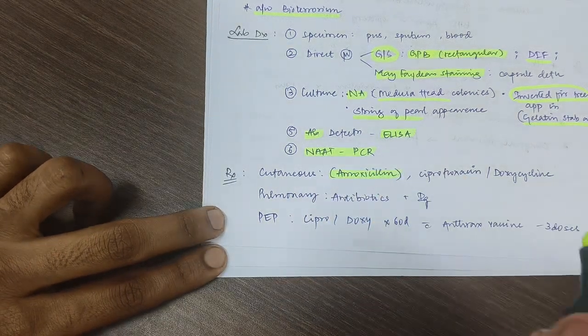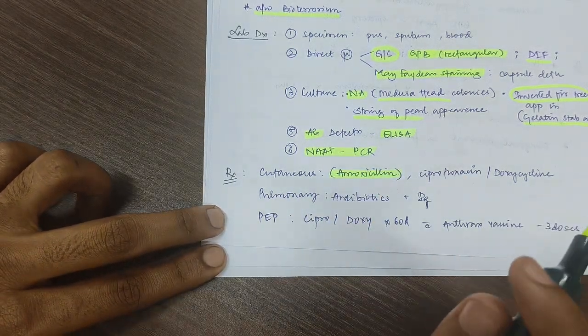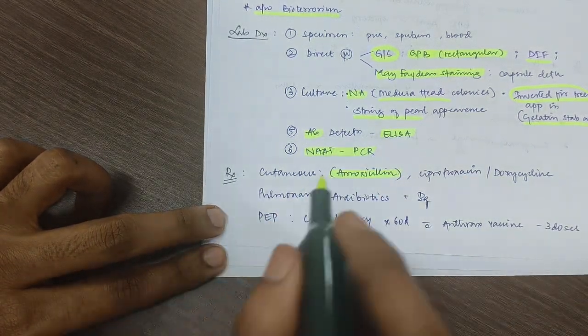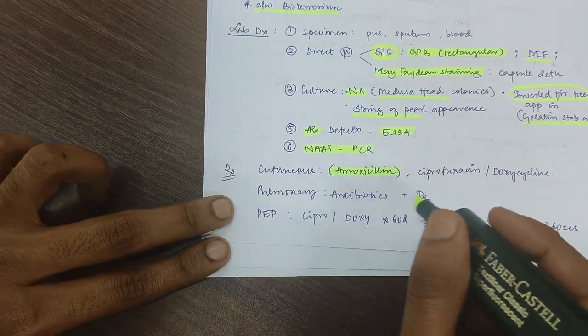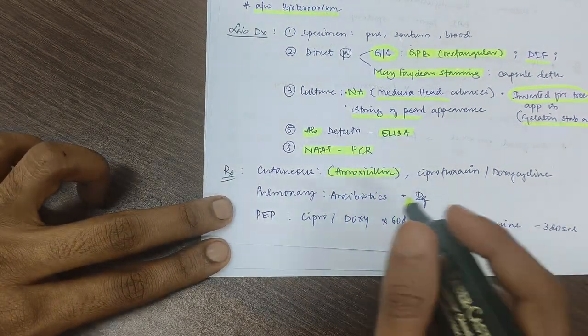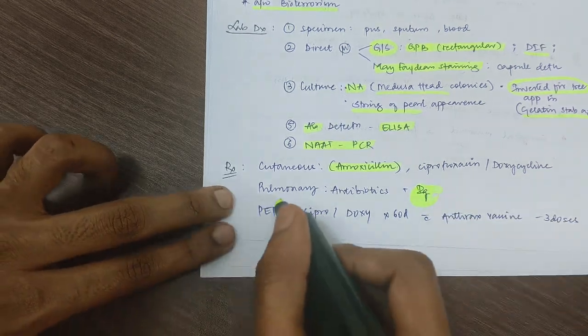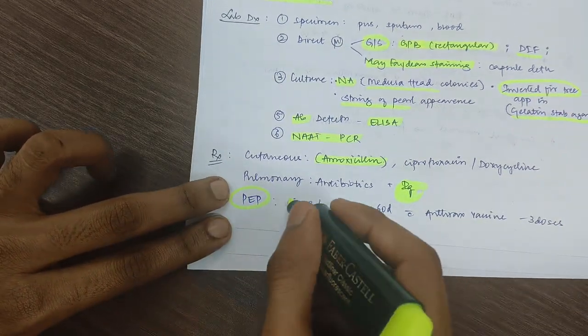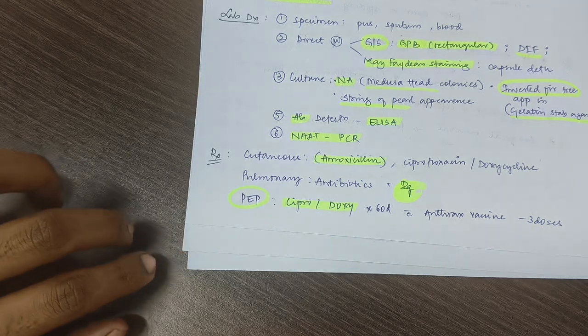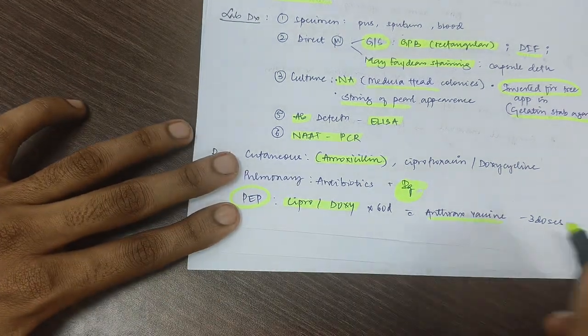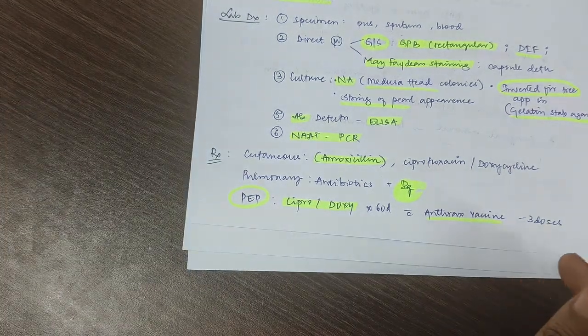Cutaneous treatment is amoxicillin. Remember, one drug is sufficient. Cutaneous is amoxicillin. Okay, pulmonary is again you are going to give the antibiotics with immunoglobulin. You are going to add the immunoglobulins here. Then post exposure prophylaxis you can give ciprofloxacin or doxycycline for 60 days with vaccine. Okay, you must give the vaccine which includes 3 doses.